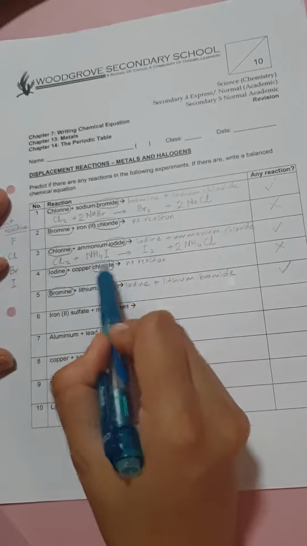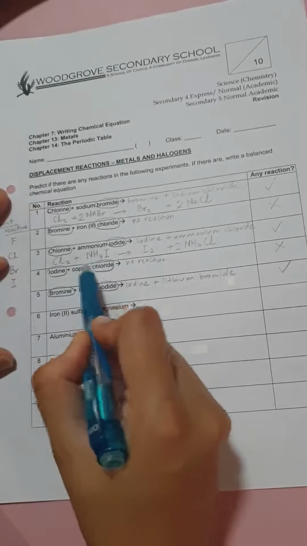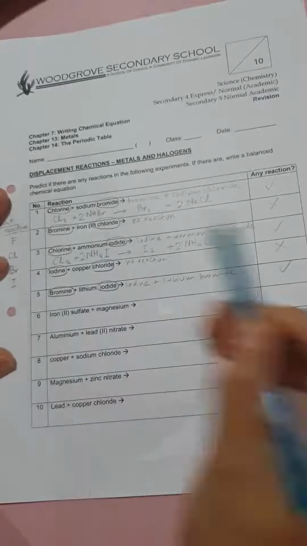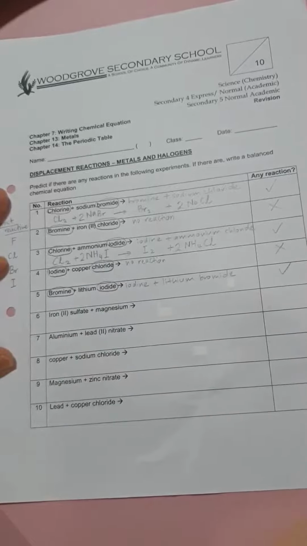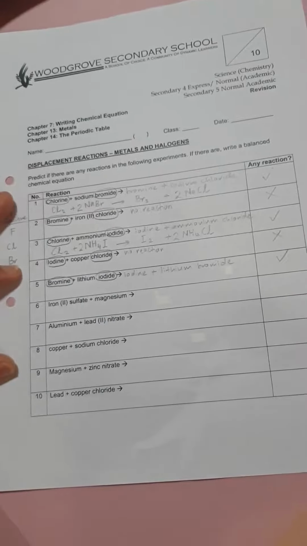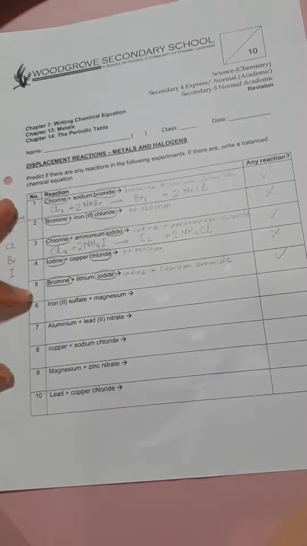So how to change this side then? Since you want 2 of this whole thing, put the 2 in front. That's how you balance. Right? Okay. Question 4, there's no reaction, so leave it. No chemical equation.